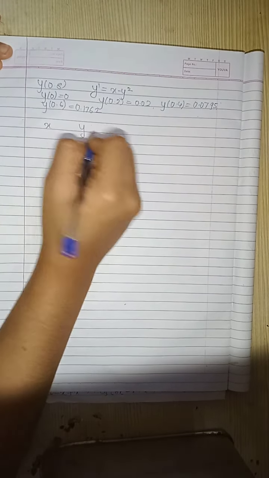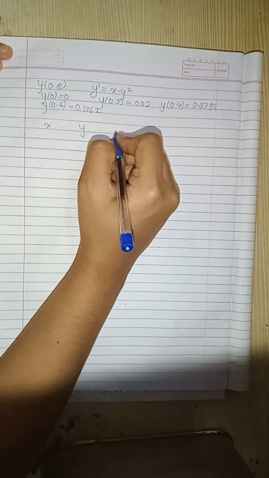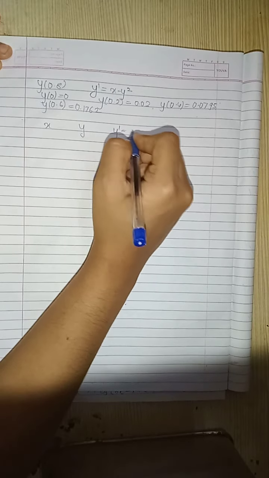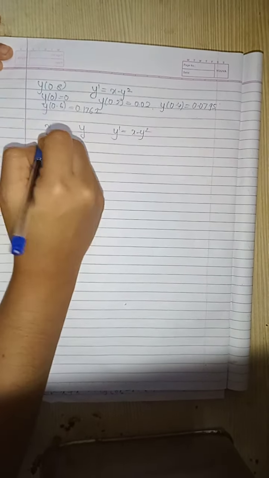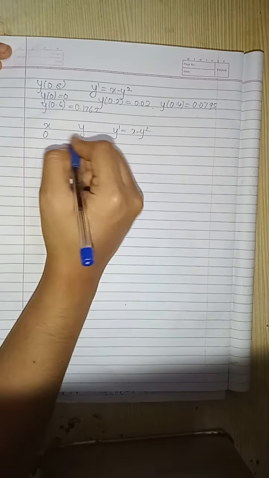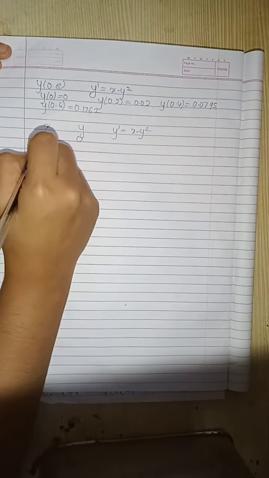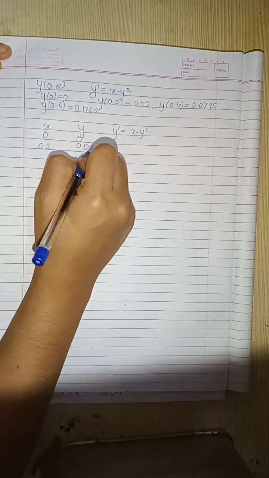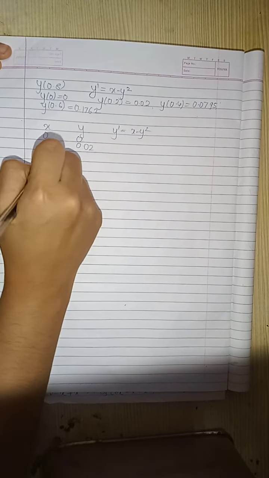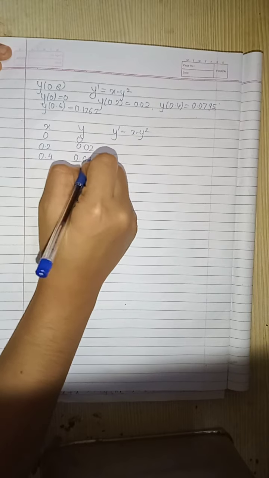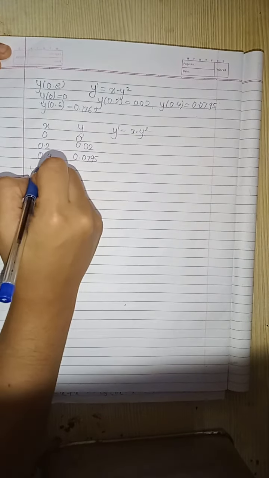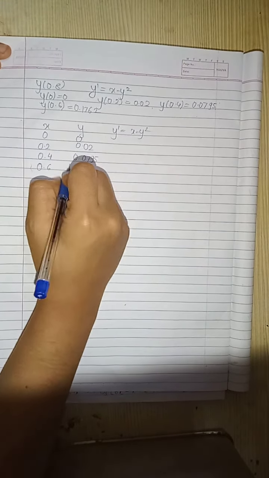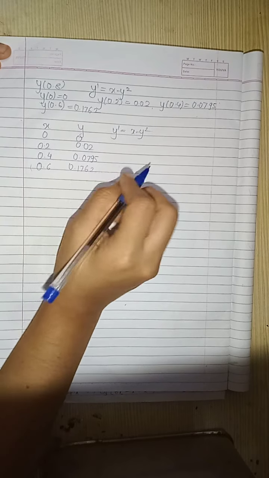So writing down values of x, y and y dash, which is given as x minus y square. We have x equals 0. For x equals 0, we have y equals 0. For x equals 0.2, we have 0.02. For x equals 0.4, we have 0.0795, and for 0.6 we have 0.1762.